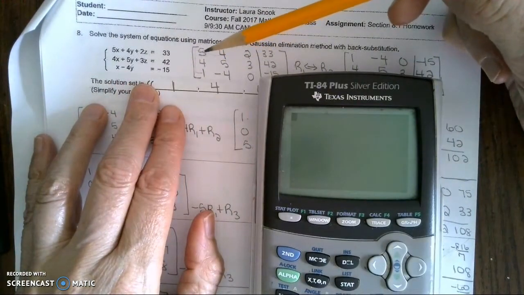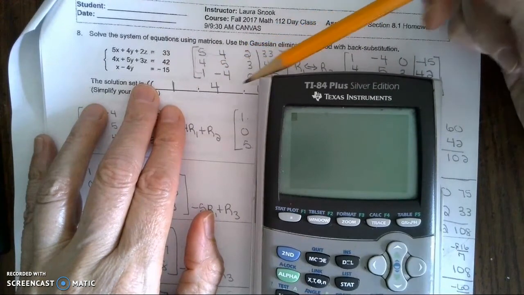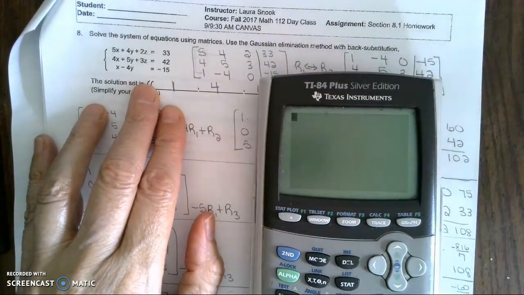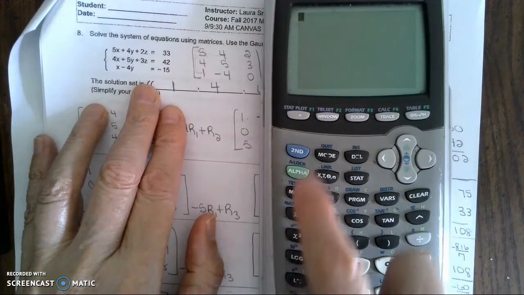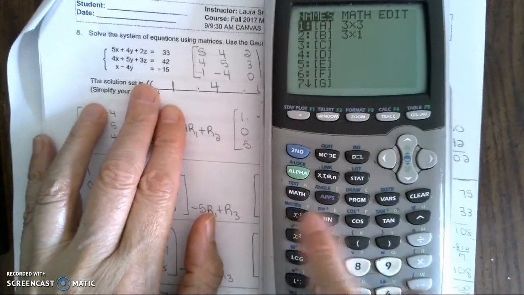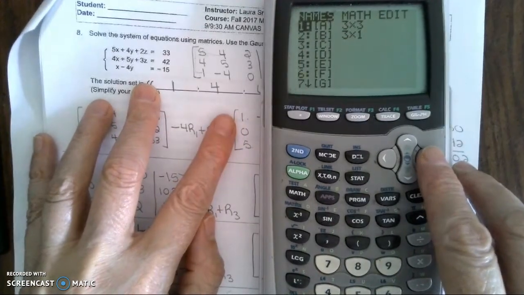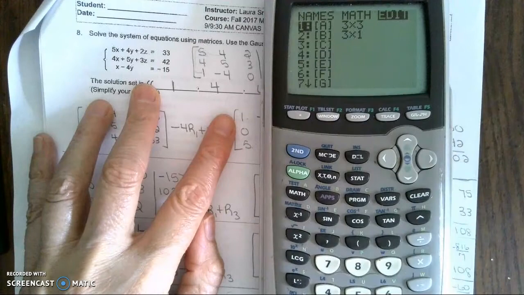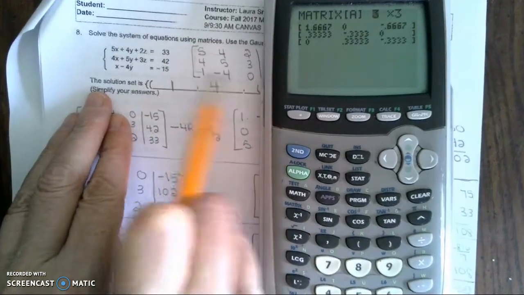First thing I have to do is know the size. So what I do is I count how many rows. It's 3 rows by 4 columns. Okay, so I have to put that in first. The matrix key is located right here. So I'm going to go to second matrix, and I'm going to put it as matrix A. So I have to first go over to edit, hit enter. First thing it's going to do is ask me the size. So I'm going to put 3 by 4.